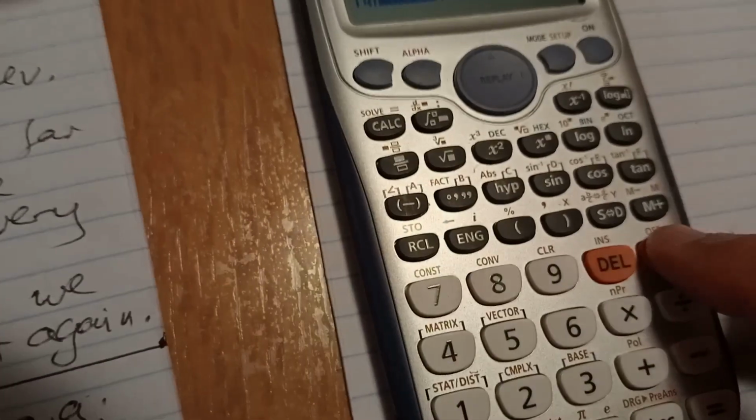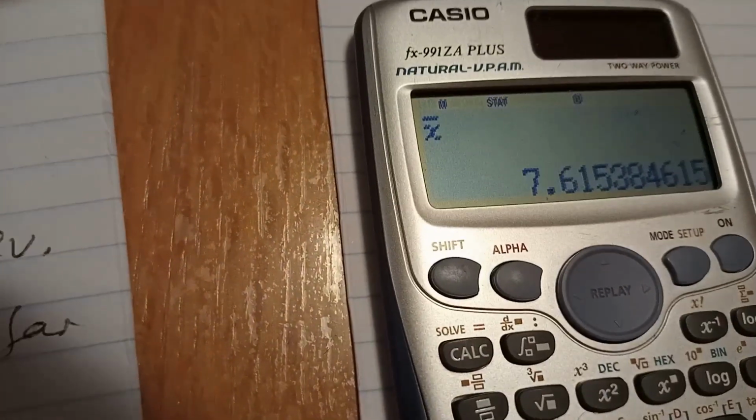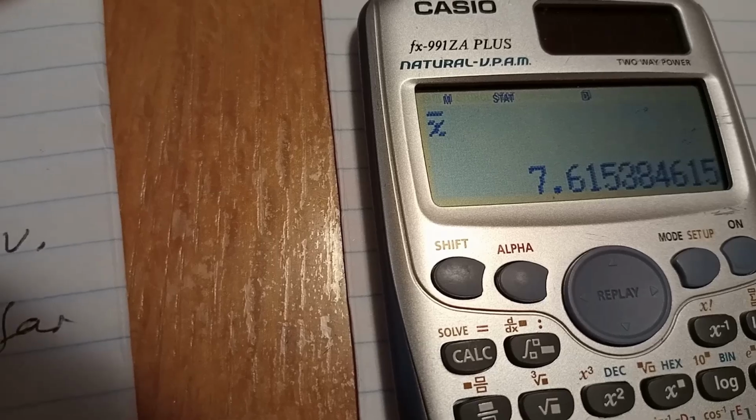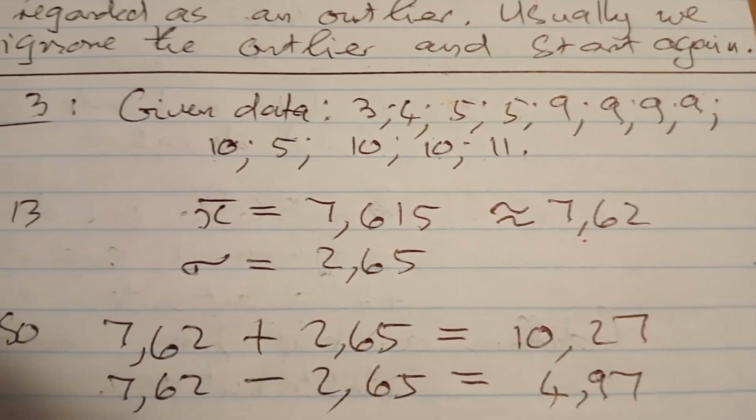Let's press our AC, and we go to shift, and we go to stats, and then we go back to 4 for variation, and let's check number 2 for our mean, and our mean is 7,615, so that we can round off to 7,62, and see there that that's exactly what we've done.